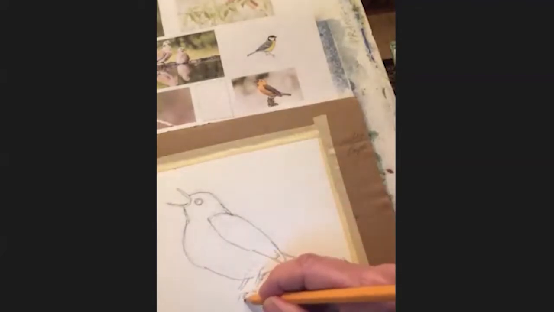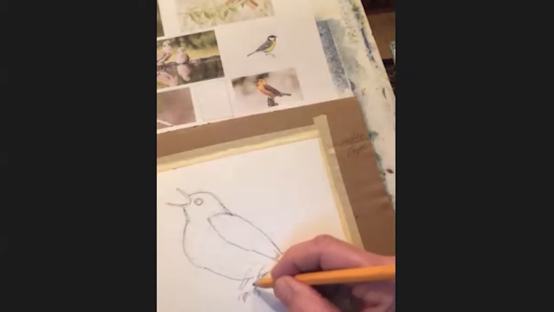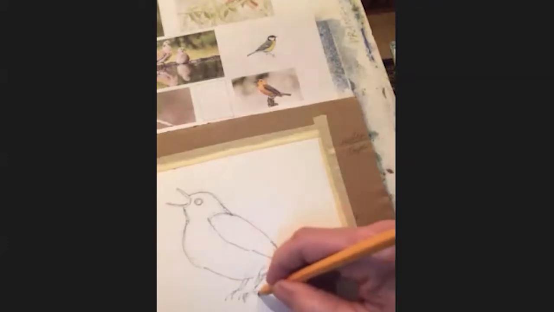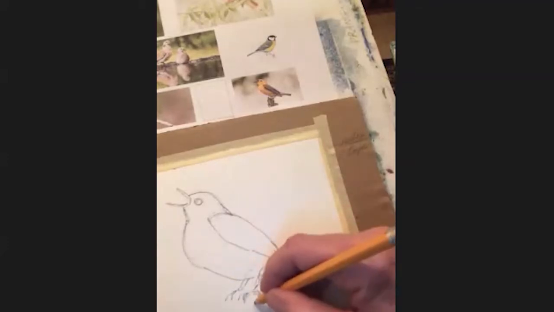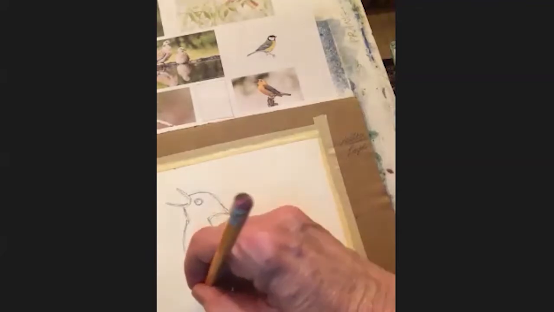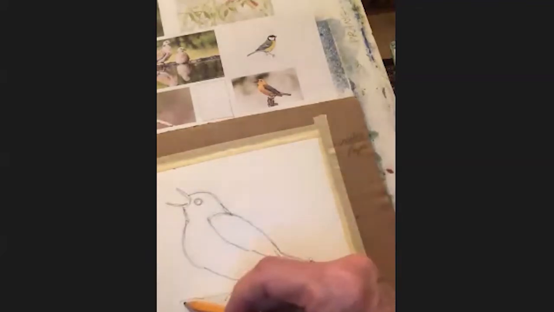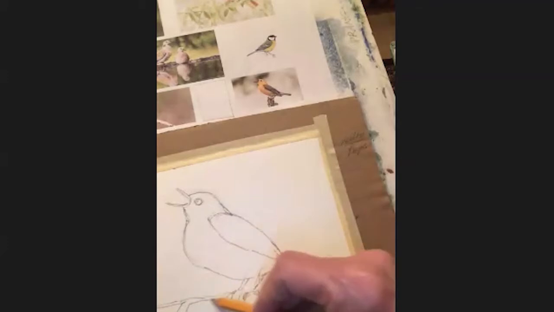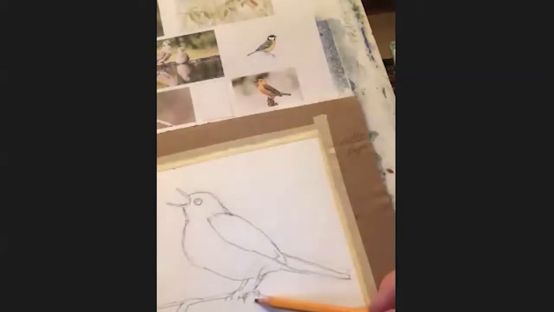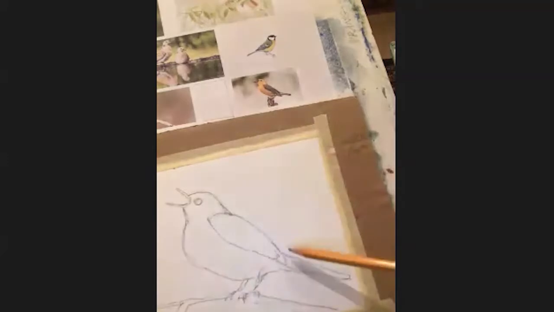Now this bird is perched on a stump, but I want my design today to work with putting in the branch so that I'm dividing my space. What I want to talk about today is the positive and negative spaces.